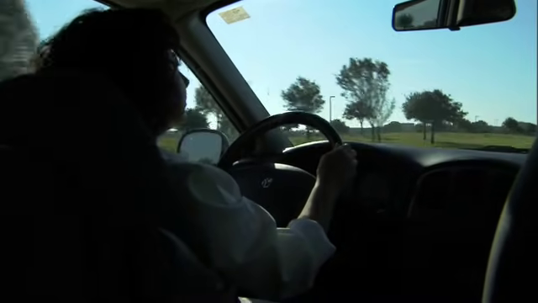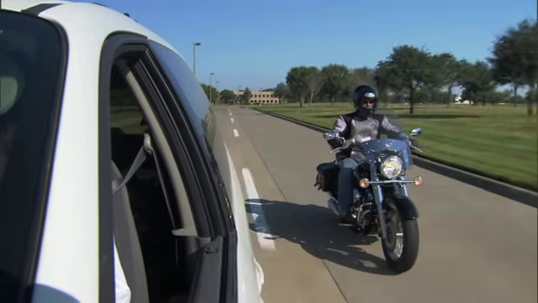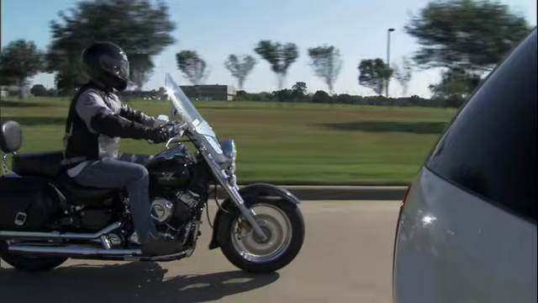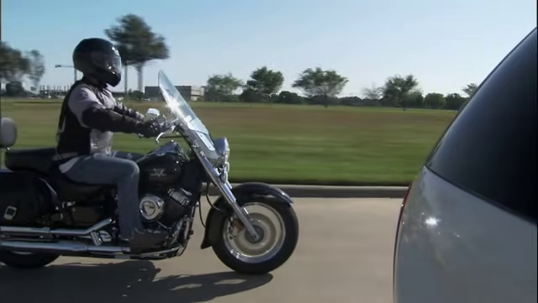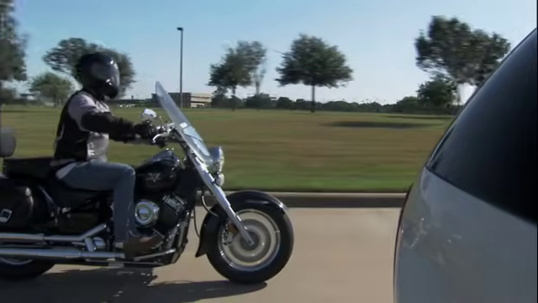If you don't make a habit of checking your blind spot, one of these days there will be a motorcycle in it. Look and then look again. It's a good driving habit to develop.